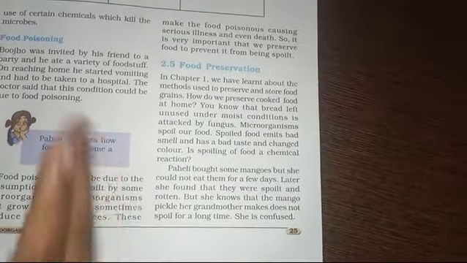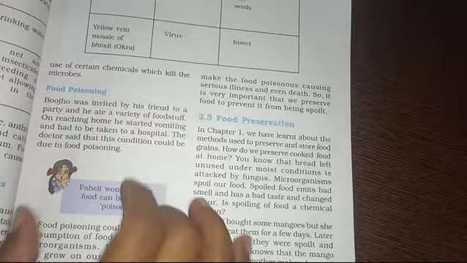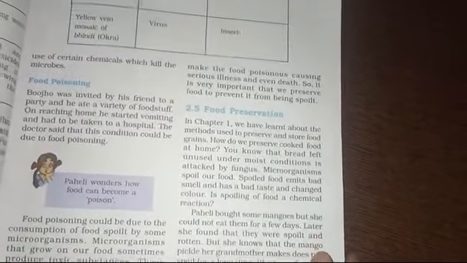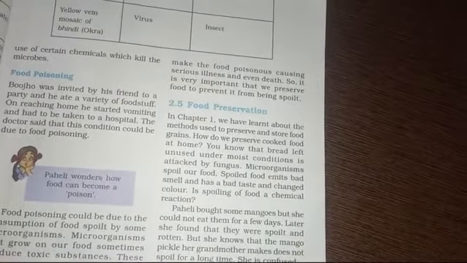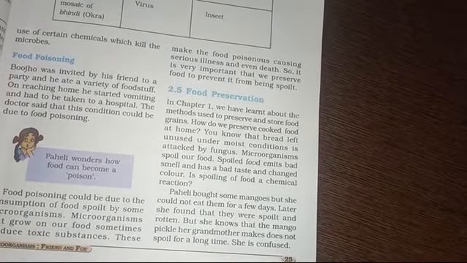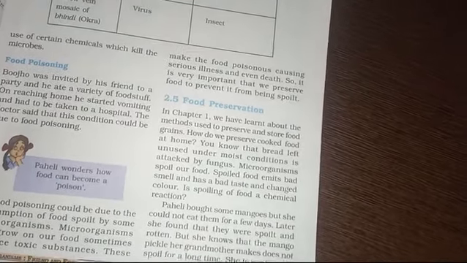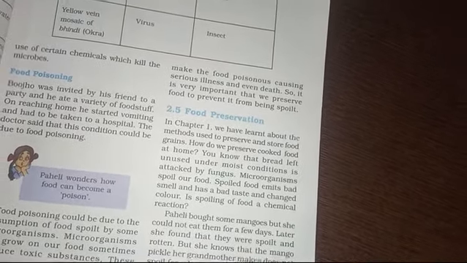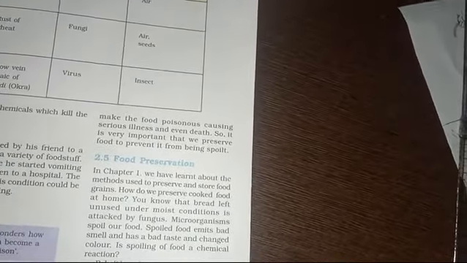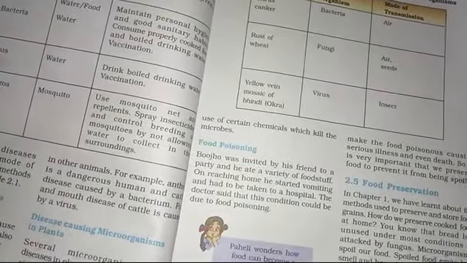As we have discussed the topic of food poisoning, it is caused by spoiled food, the food in which microorganisms have grown. So we should preserve our food. Okay, so we are going to discuss food preservation. Now, how can we preserve our food so that it does not spoil?